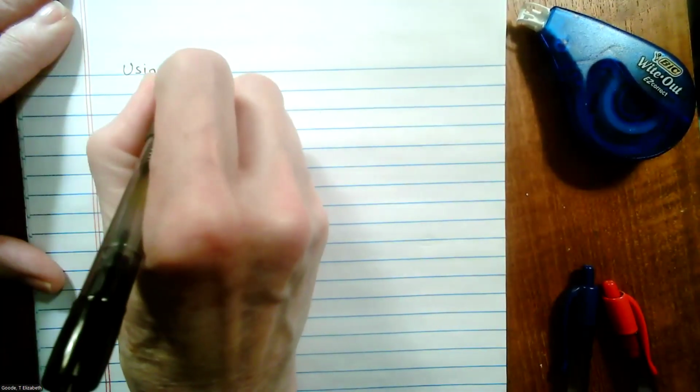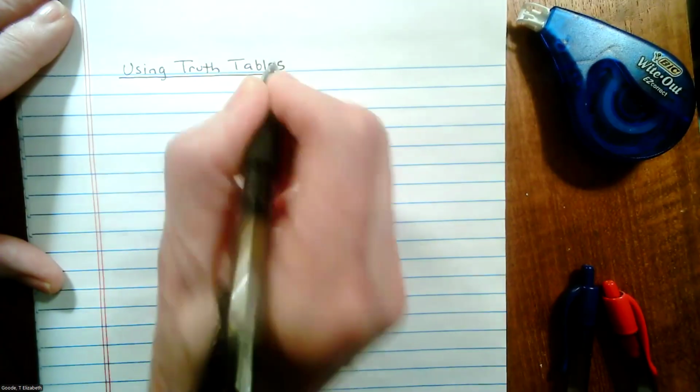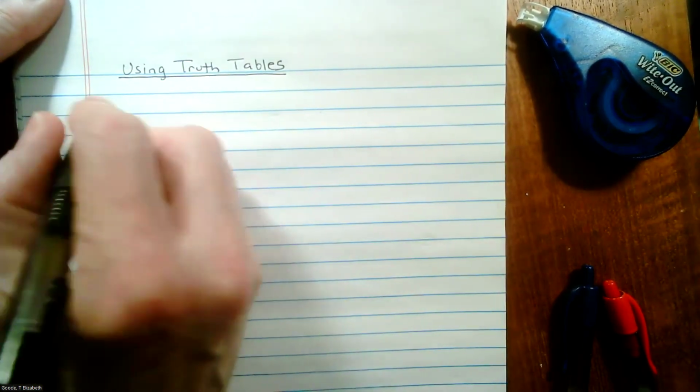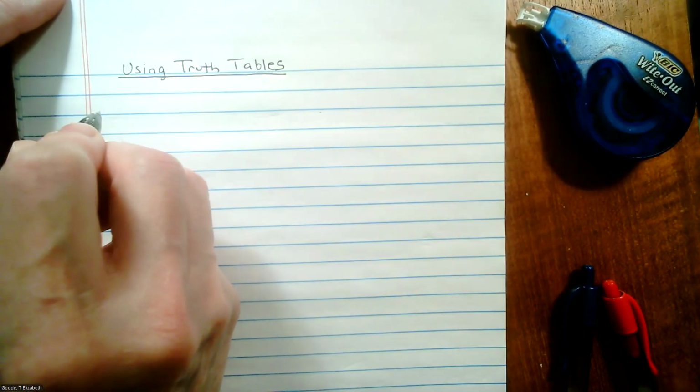All right. Truth tables can be used for several different things. Do you know the different ways we might use a truth table? Yeah, I have it written down.